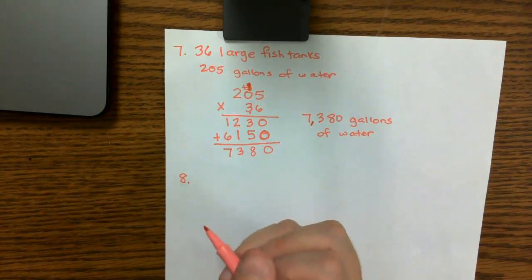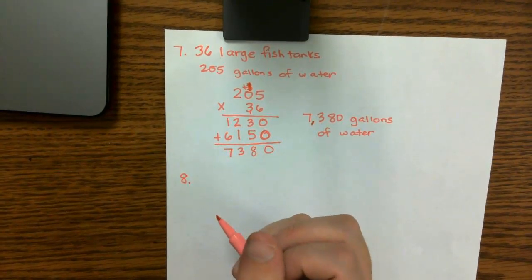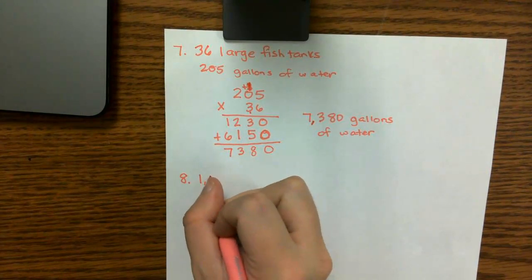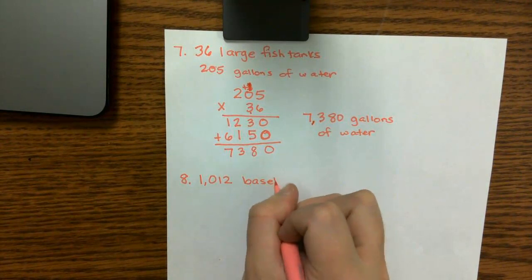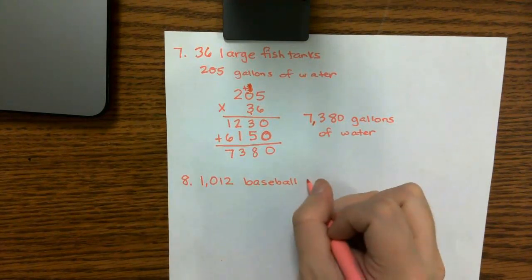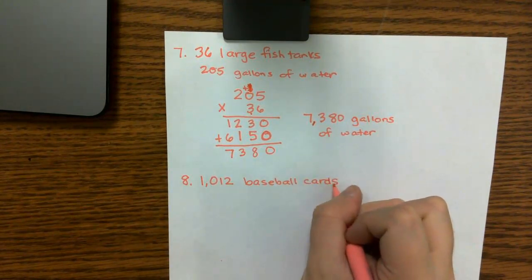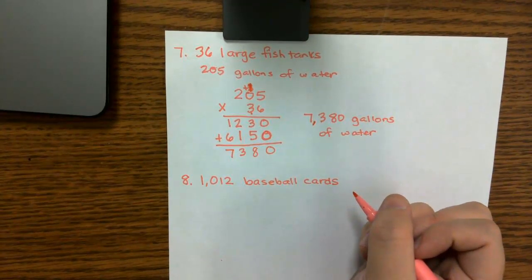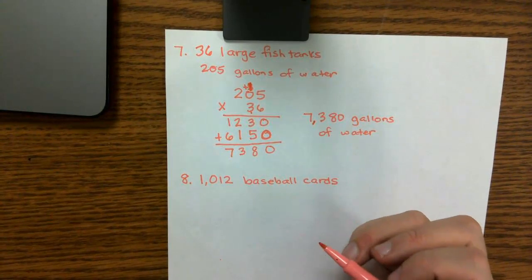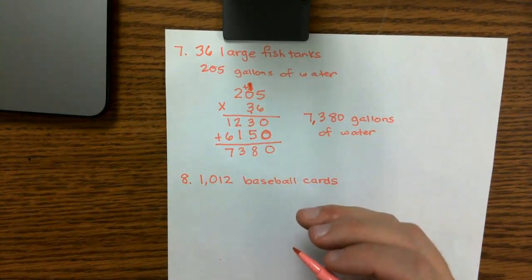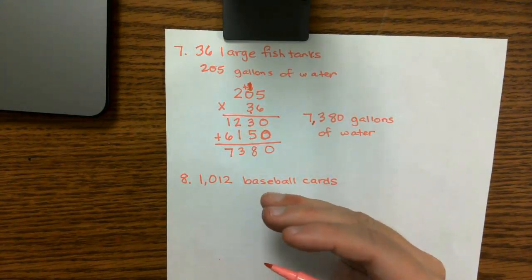Number 8 says, Kai ordered 1,012 baseball cards. Okay. It says Sharon ordered 5 times as many. So if you read the question or you listen to the video, I'm telling you what to do.